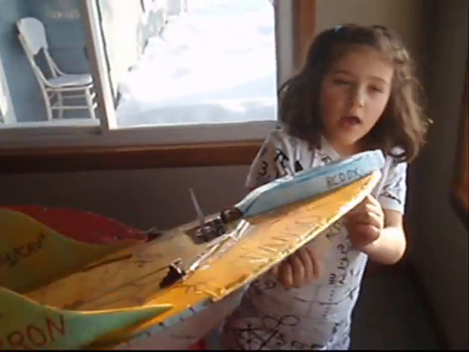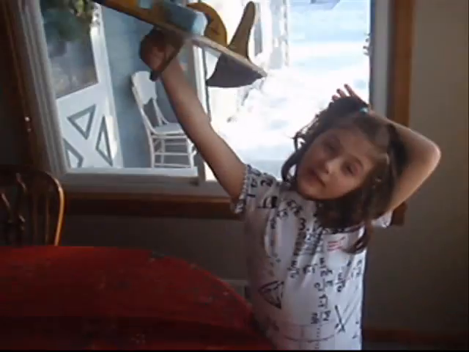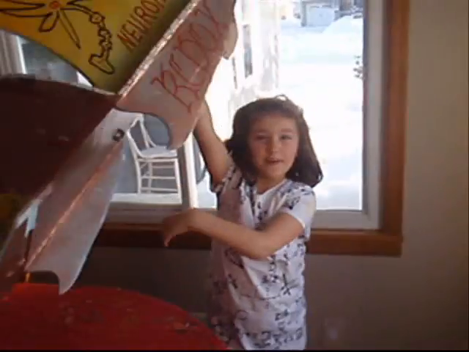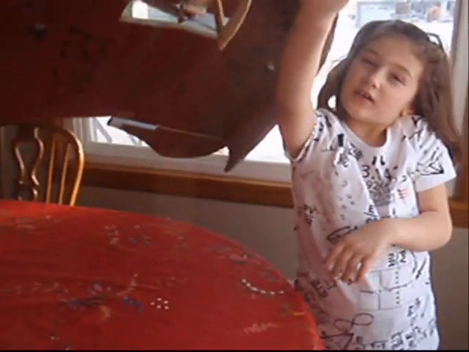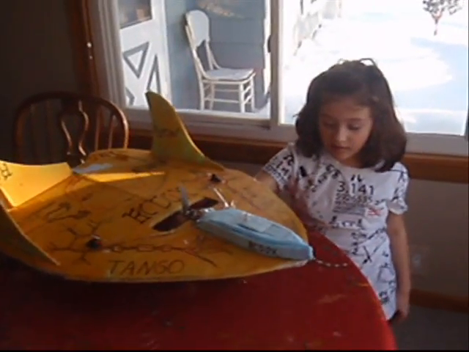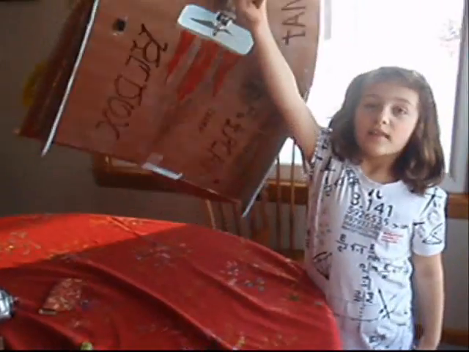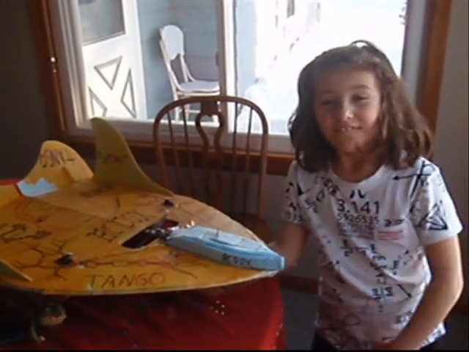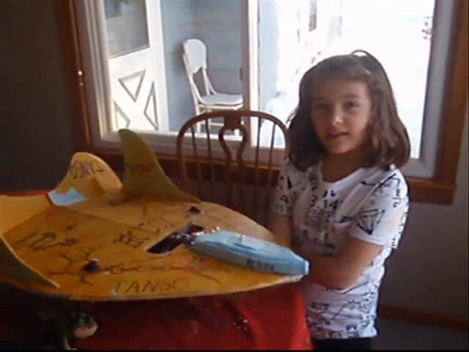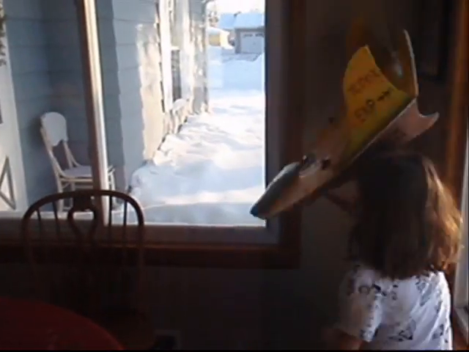We lift it up, forward. Once the plane is going fast enough, the square kicks in and the plane can fly upwards and forwards and all those thingamabobs.